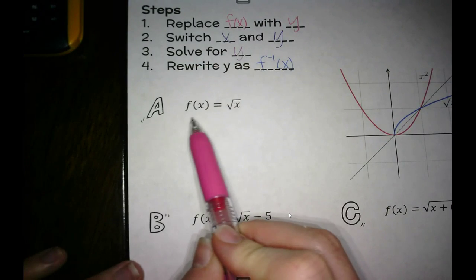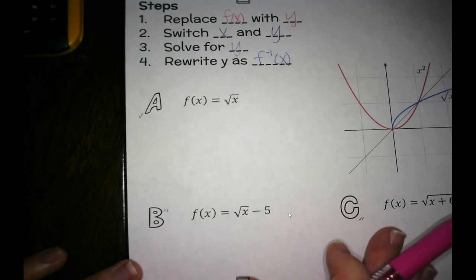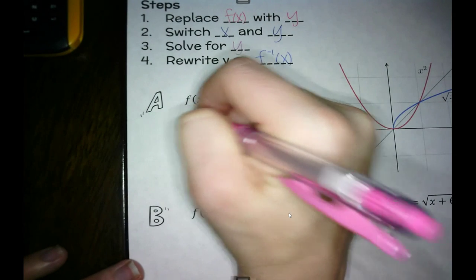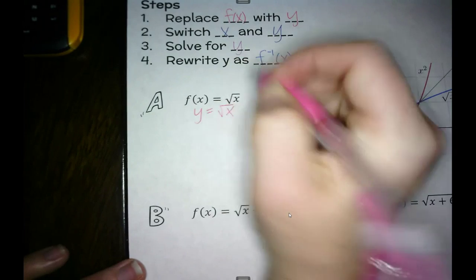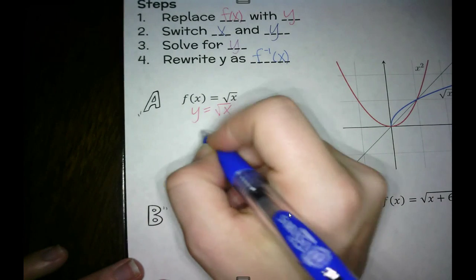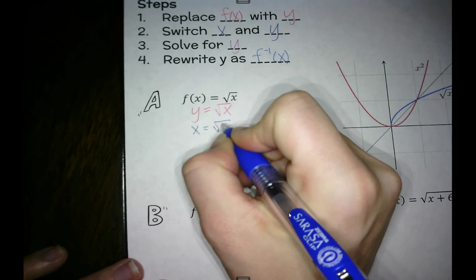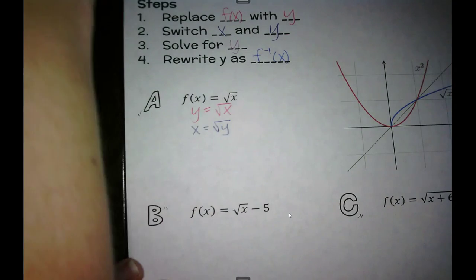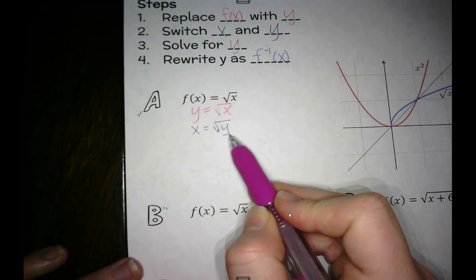We got f of x equals square root of x. So rewrite f of x as y. Now I'm going to switch my x and y. So x equals square root of y. Now I'm going to solve for y. I need to get y by itself.